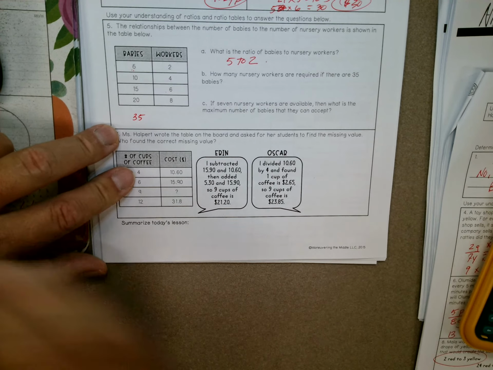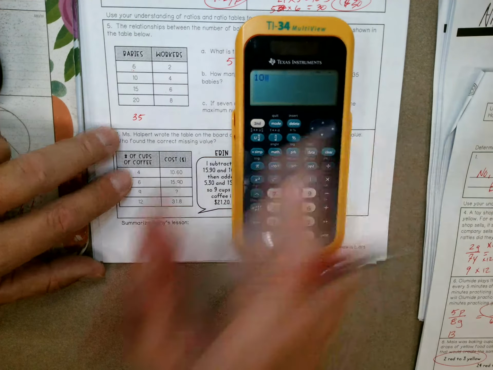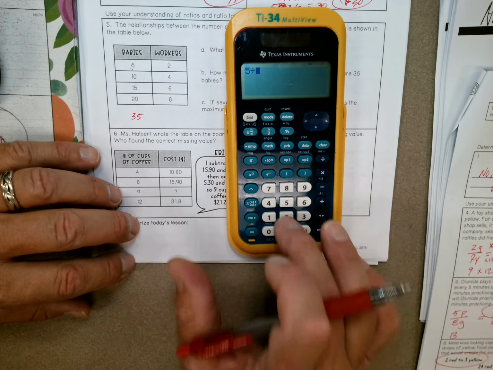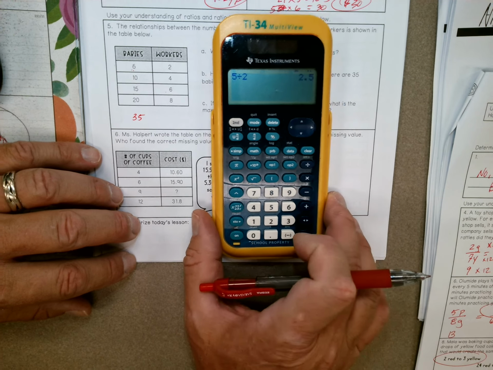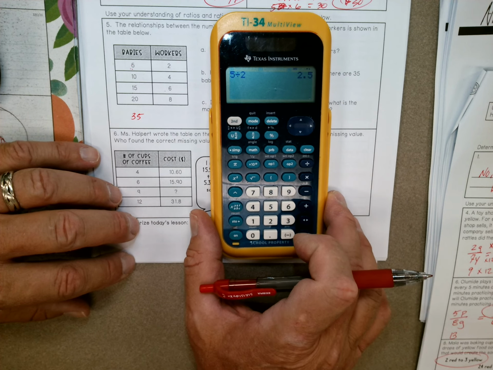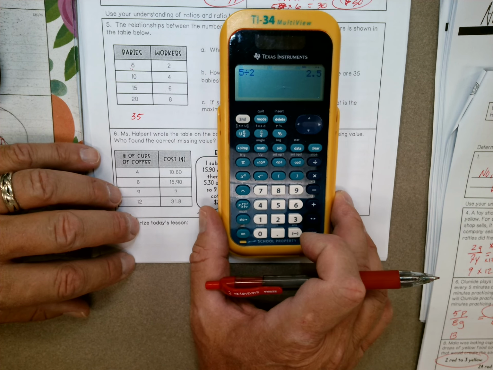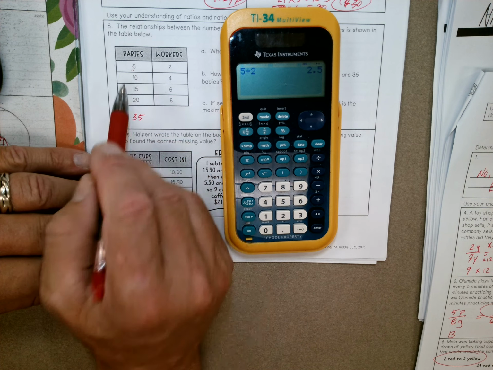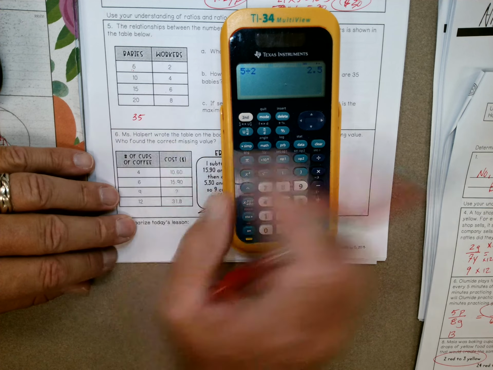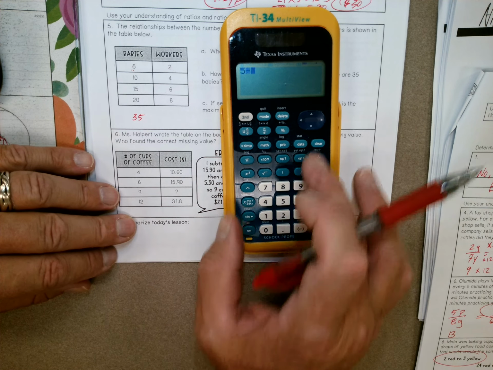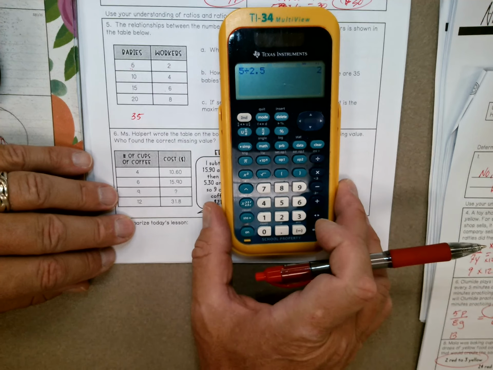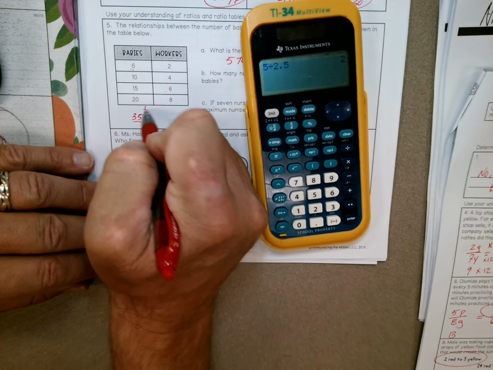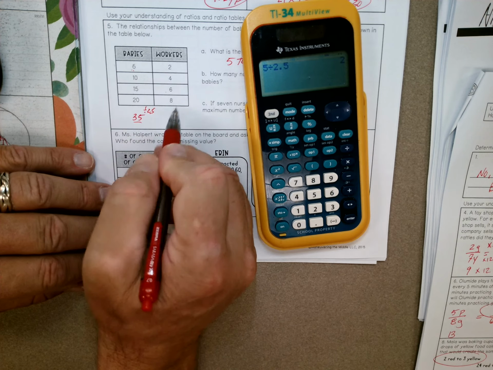Okay. So let's do this mathematically instead of scaling it up. Let's use our calculator. Let's take 5 and divide it by 2. And when we do that, we get 2.5. So that means that 2 times 2.5 will give us that, or 5 divided by 2.5. Let's take 5 and divide it by 2.5 and we'll get 2. So that means that this number divided by 2.5 should give us our number of workers.